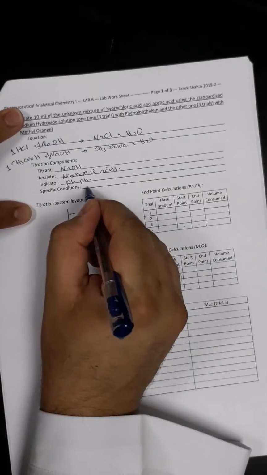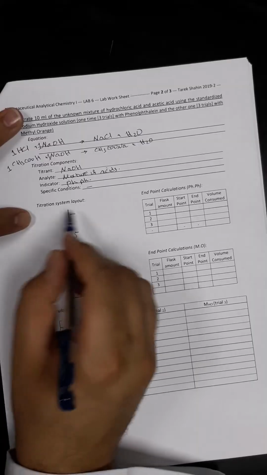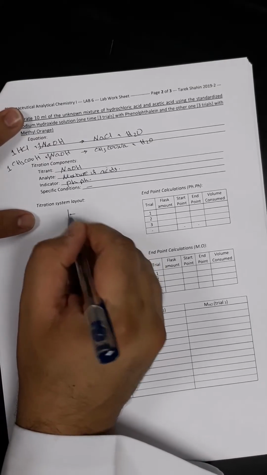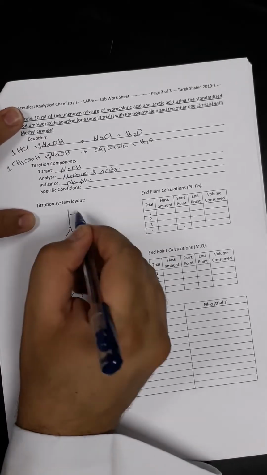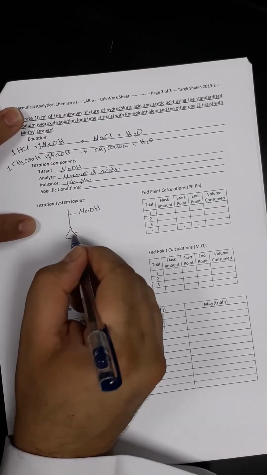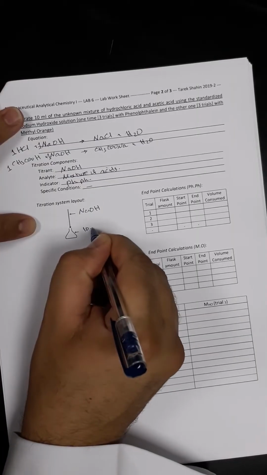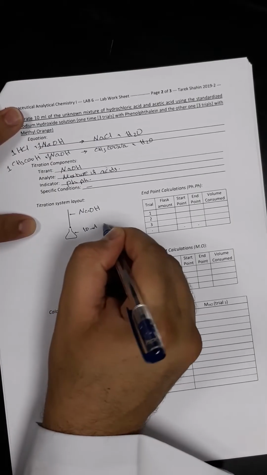For the specific condition, we don't have any specific condition for this chemical reaction. For the titration system layout, for sure in the burette we will have sodium hydroxide solution, the standardized one, while in the conical flask here we will have 10 ml of the mixture of acids.